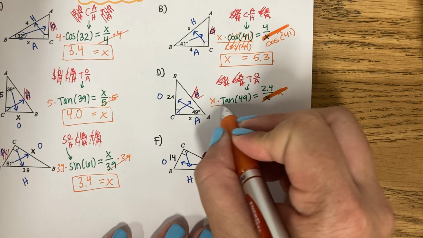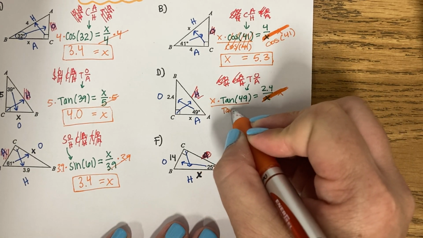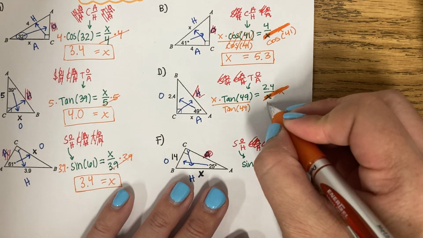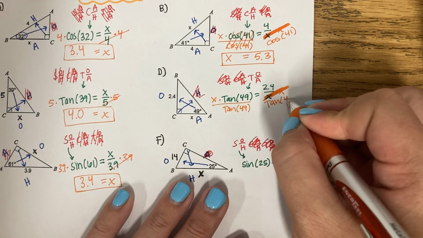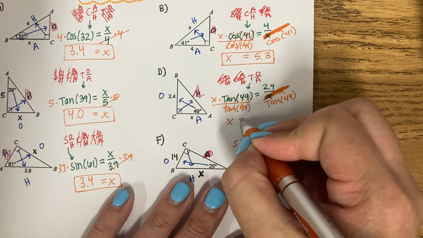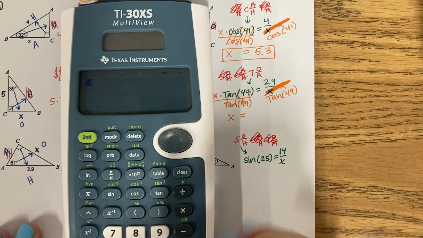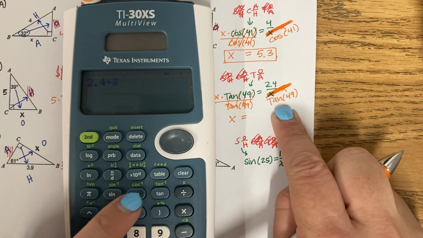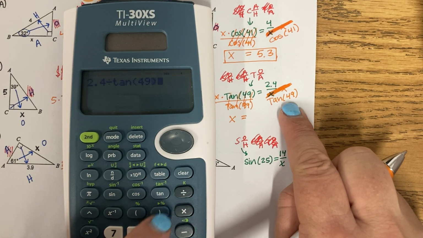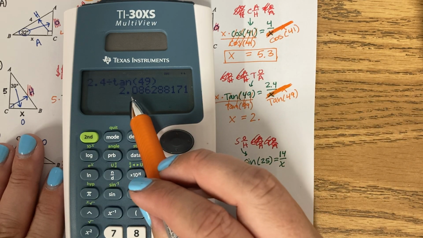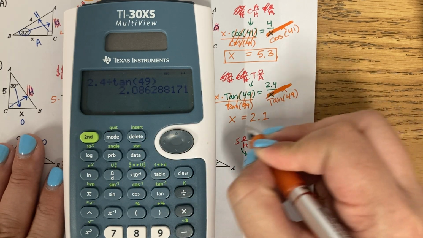Then I divide by tangent of 49 because I want x to be by itself. That eliminates it, x is alone. So then I would enter in 2.4 on top divided by my trig function tangent of 49. 2.8 is going to round the 0 up to a 1.